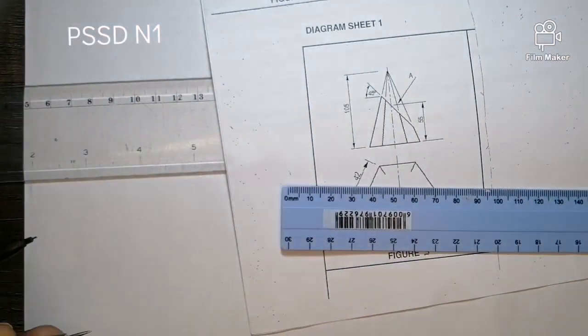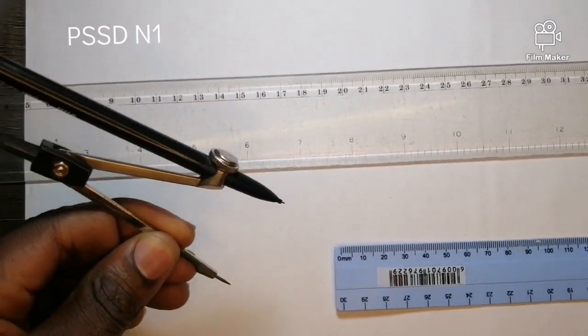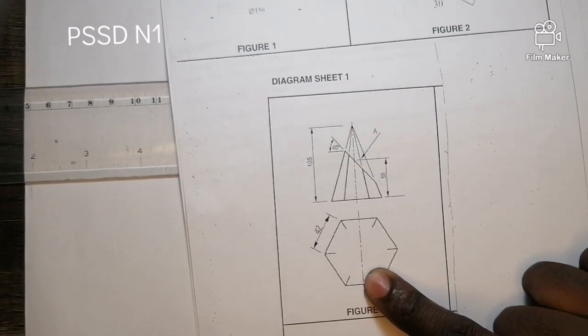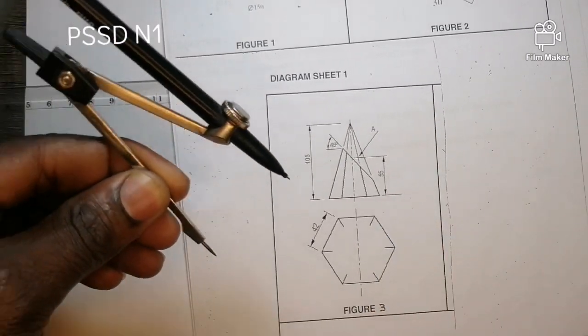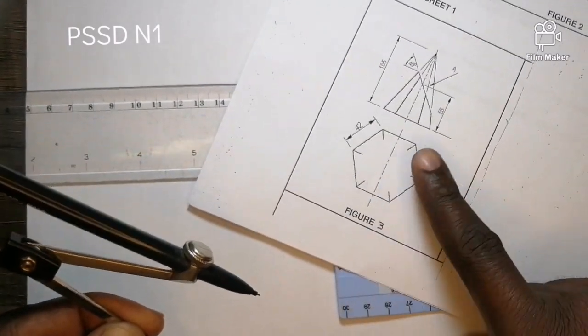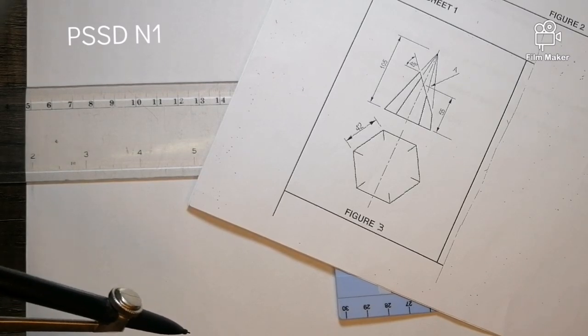So you change the dimension to a radius. You change the dimension of your hexagon to a radius. You understand? A radius. That is why you open your compass to that particular dimension, so that at the end we are having a hexagon of 42 millimeter.